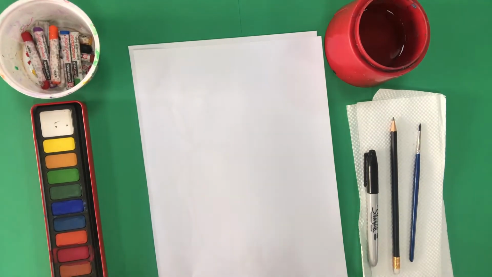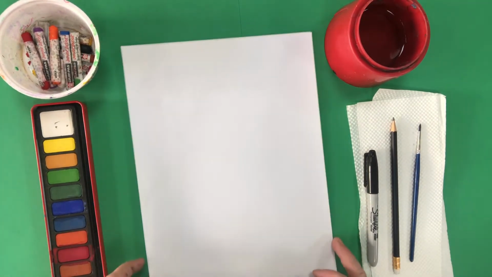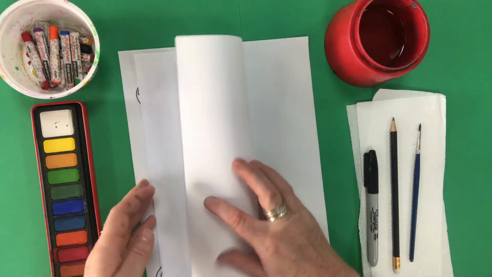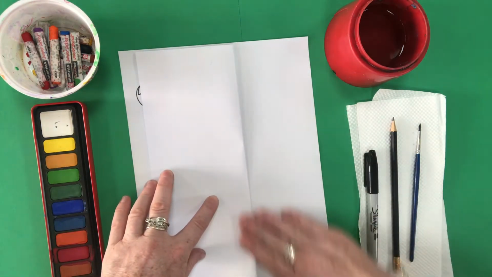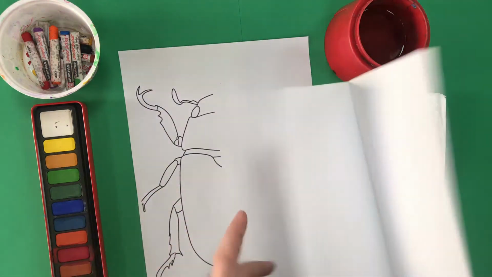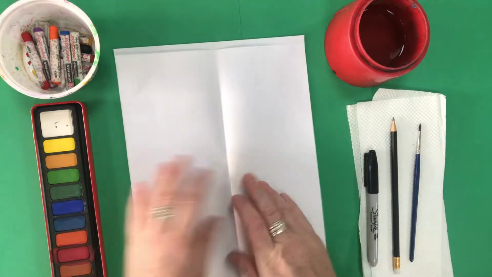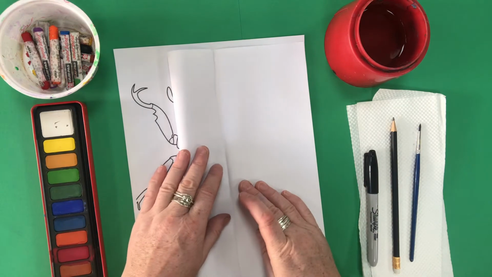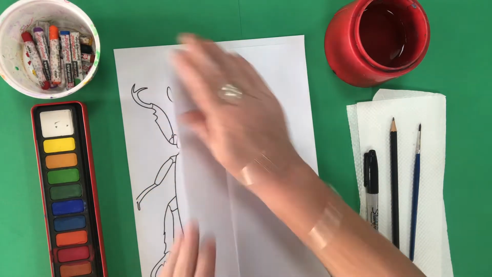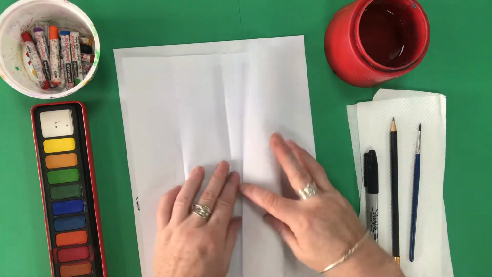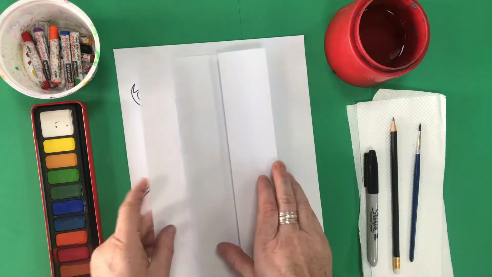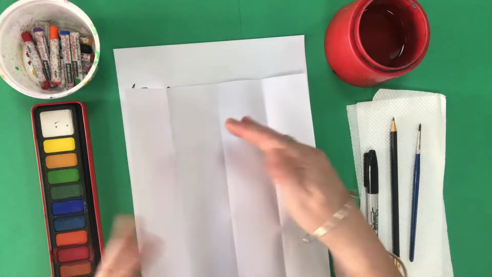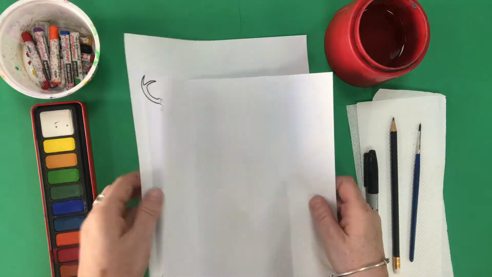So I'm going to take my piece of paper, and the first thing I'm going to do is divide the paper in half. And then I'm going to divide it into quarters, just like that. Now this is going to help me when I draw my bug. It will help me position the bug on the piece of paper.